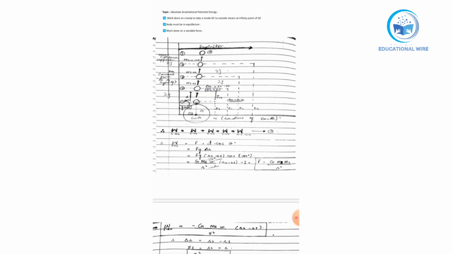After that, one more thing: this mass is on the earth. Let me make another diagram, like this is a mass, this is on the earth surface. Now what we will do here: due to the gravitational field, here we put the force, and we also have the distance from one point to another.